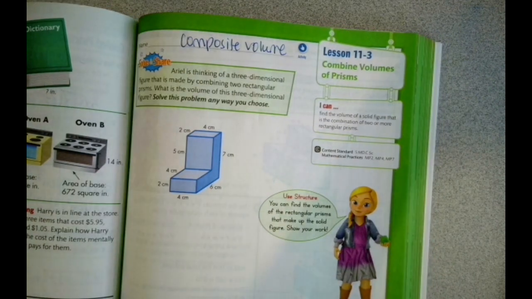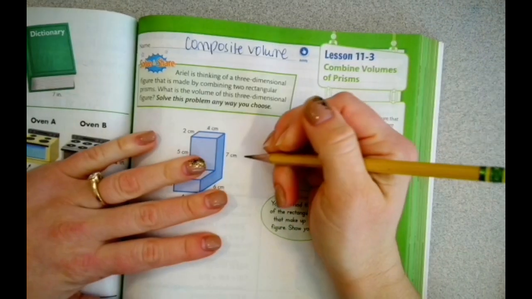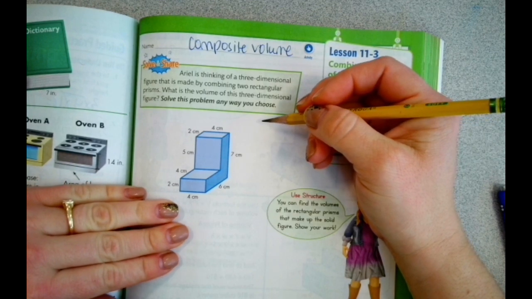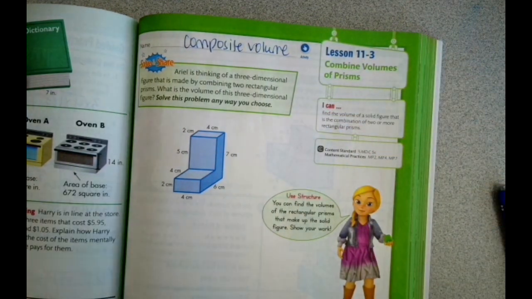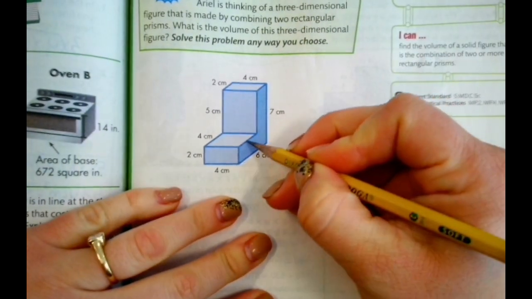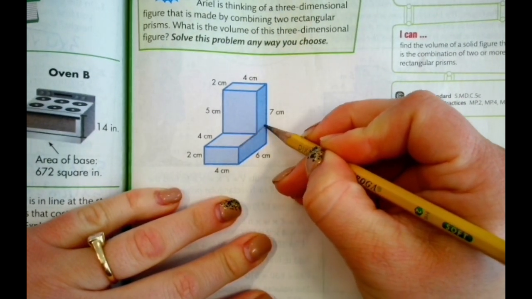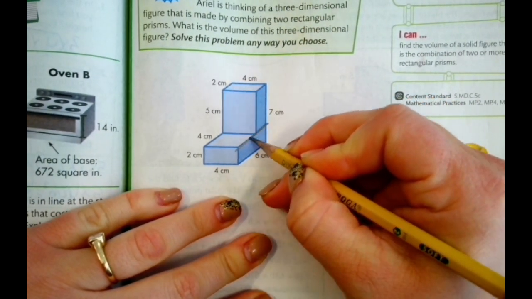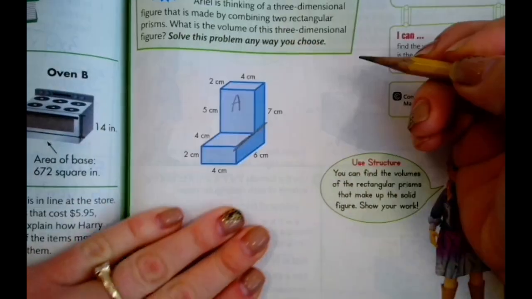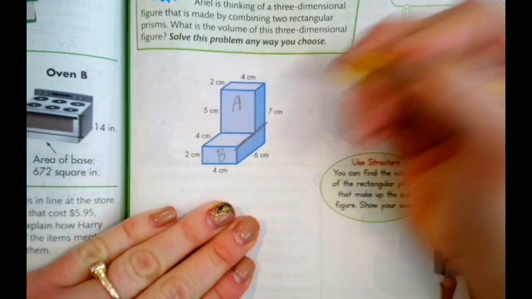Ariel is thinking of a three-dimensional figure that is made by combining two rectangular prisms. What is the volume of this three-dimensional figure? Solve this problem any way you choose. So first, we are going to take this shape, take this dimension, and go straight back. In doing that, I now have a top piece, A, and a bottom piece, B.